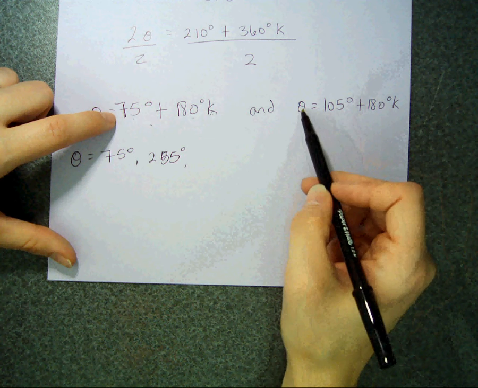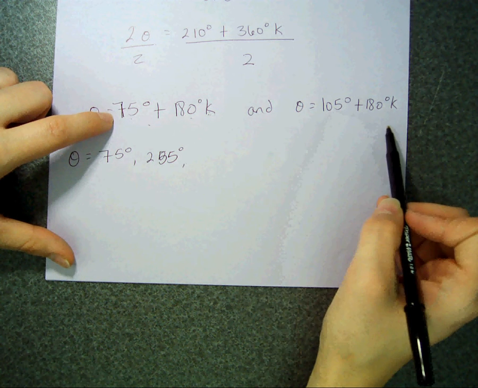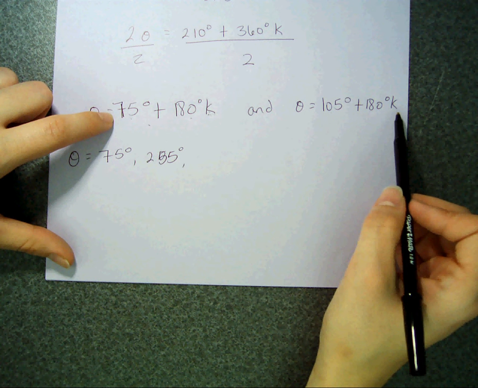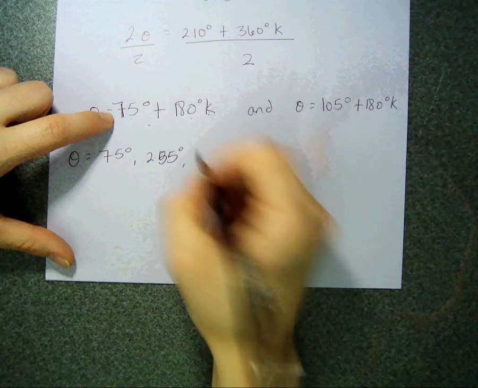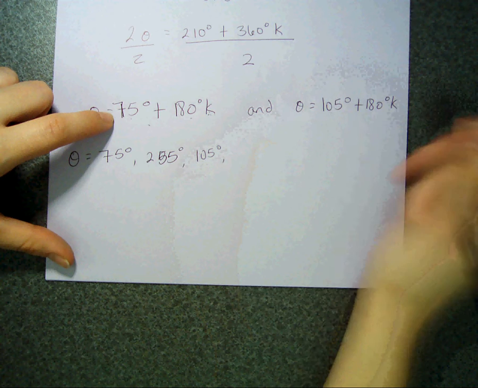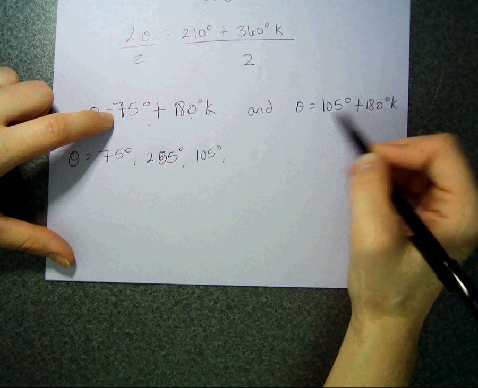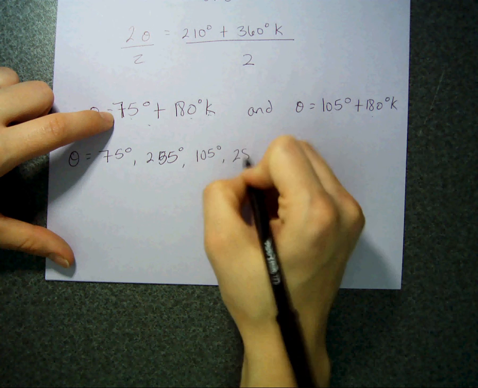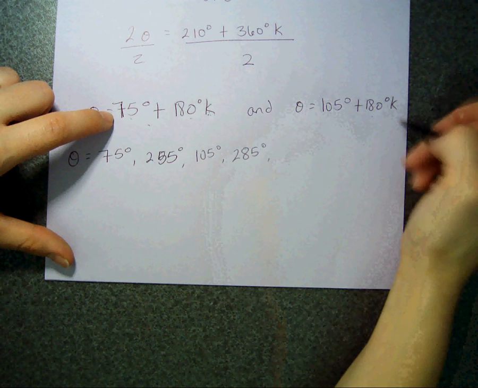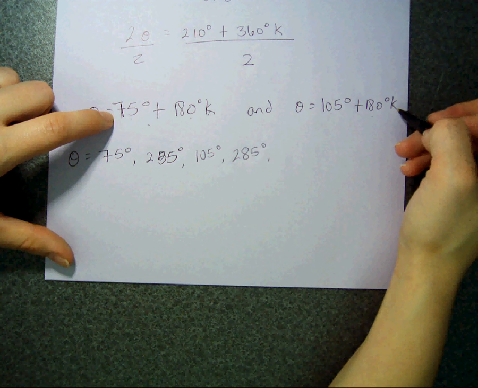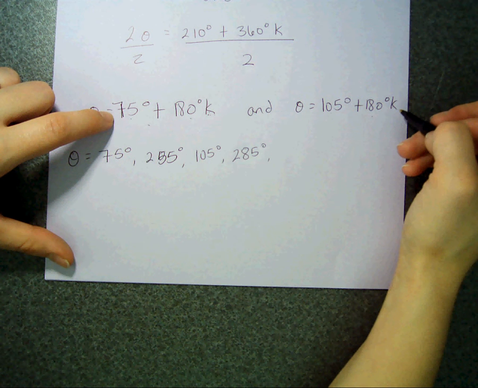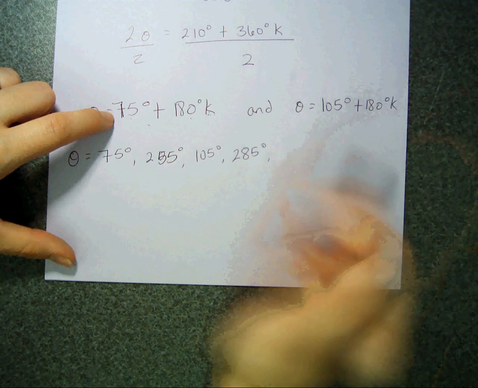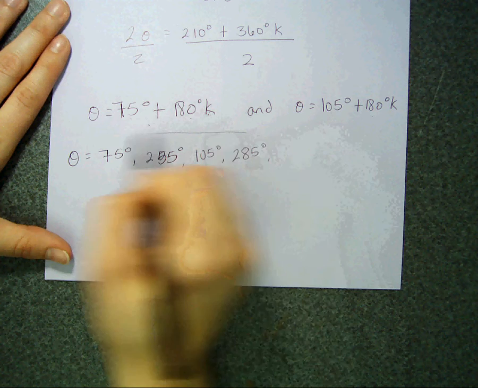I have theta equals 105 degrees plus 180k. So again, I'm going to start with k being 0. So 180 times 0 is 0 plus 105. So 105 degrees. And then k being 1. So 105 plus 180 gives me 285 degrees. And let's try one more. If k is 2, I get 105 plus 360. Is that in my unit circle? No, not at all, right? So anything larger than that will no longer be in my unit circle. So these are my 4 answers.